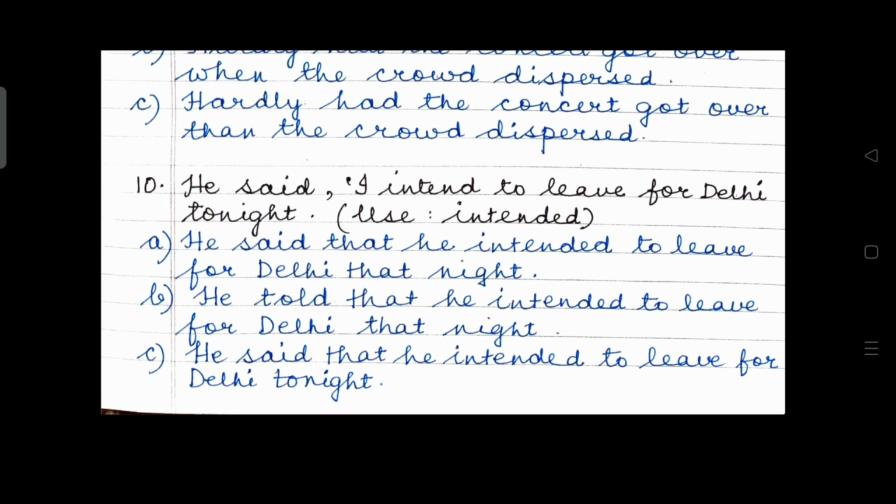He said that he intended to leave for Delhi tonight. Since this is a direct indirect speech question, tonight will become that night. But in option C, they have not changed tonight into that night, hence incorrect. The right answer is, he said that he intended to leave for Delhi that night.